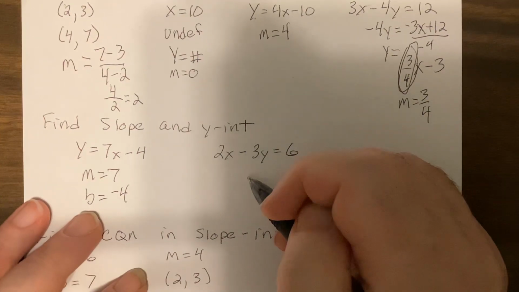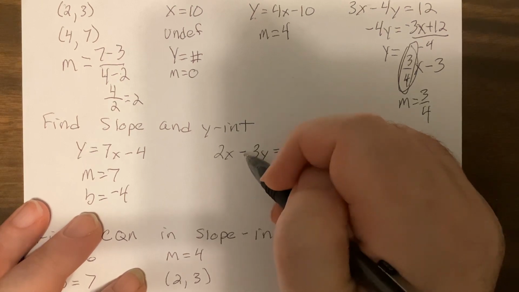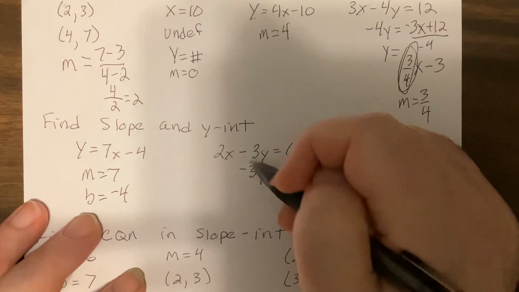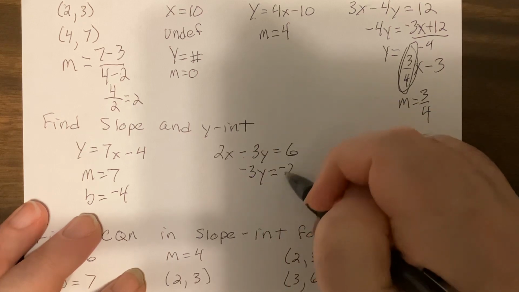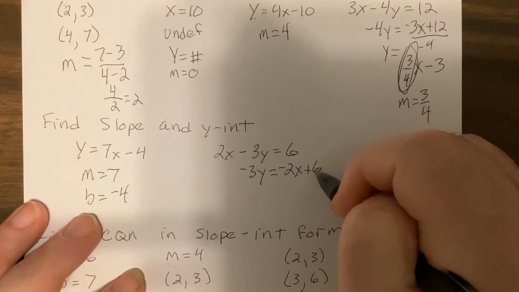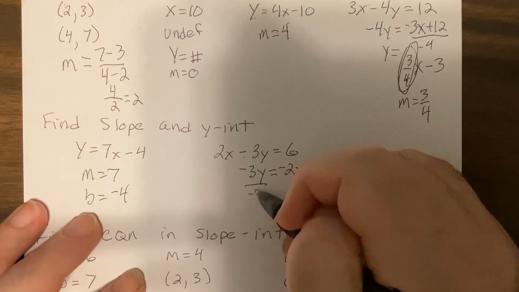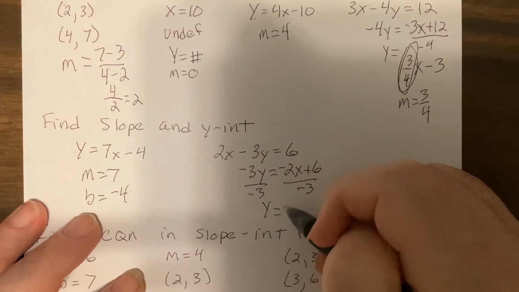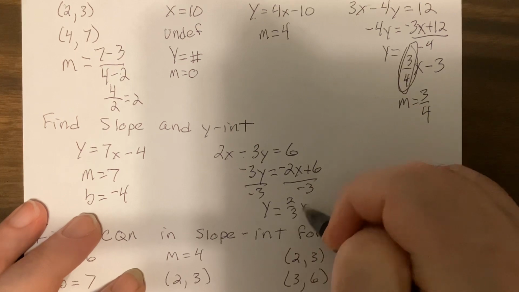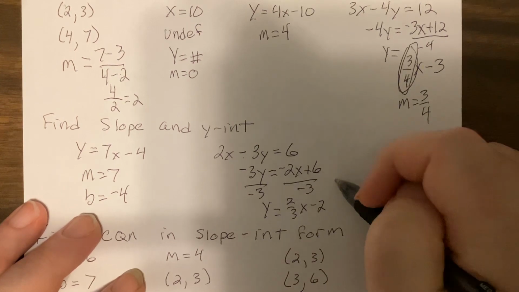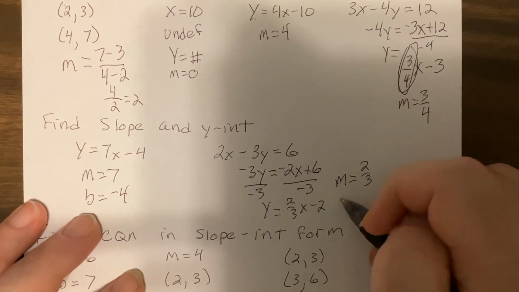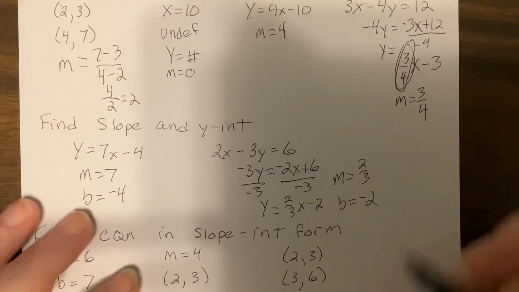Now, for this one, a little bit of work here. We have to solve it for y. That's the easiest way of doing it. So I'm going to subtract 2x. Then divide by -3. So I'd have y equals 2/3 x minus 2. So my slope is 2/3, and my y-intercept is -2.